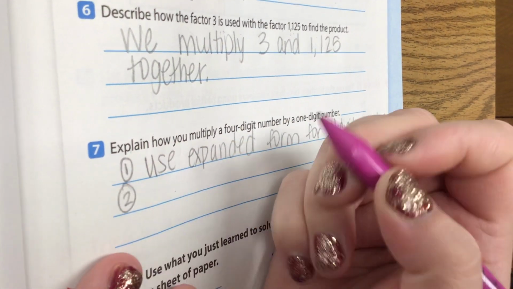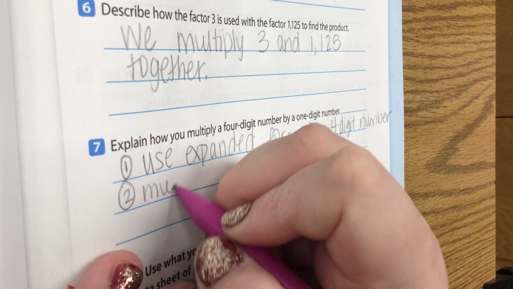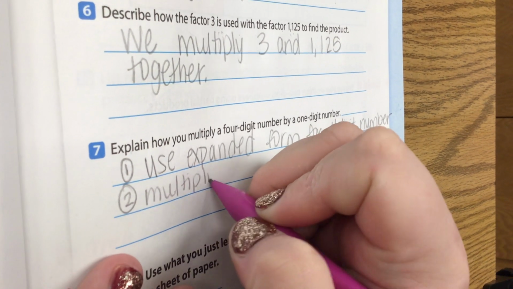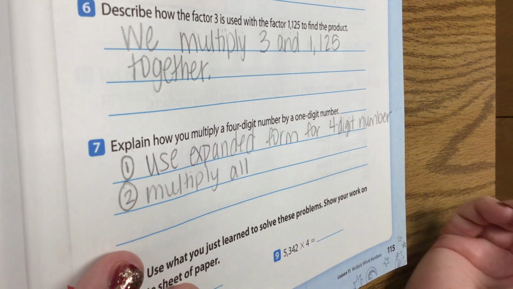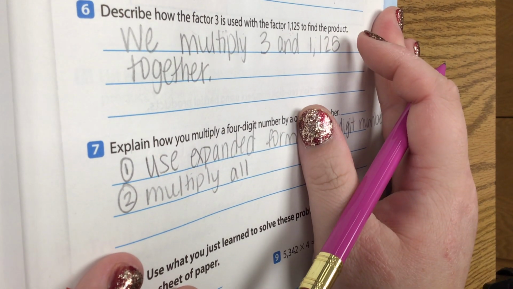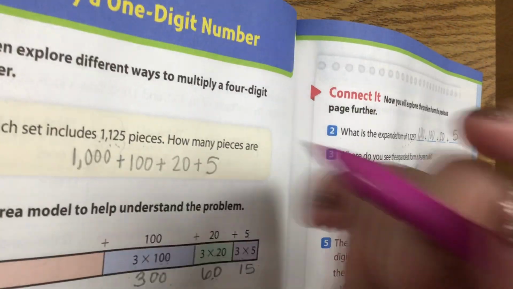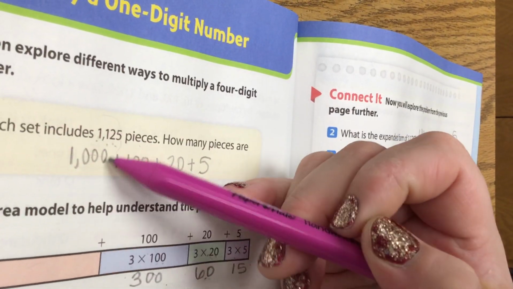Second step, multiply all, I guess we could call it sections. And by sections, I mean each section.